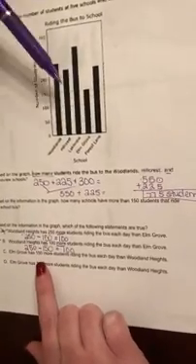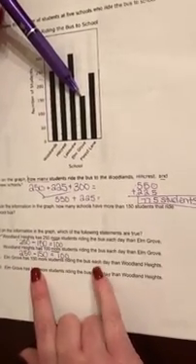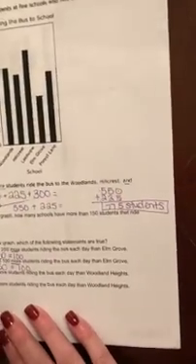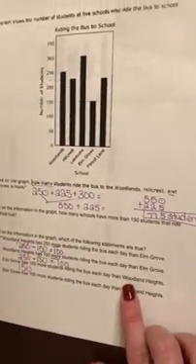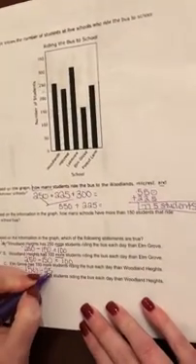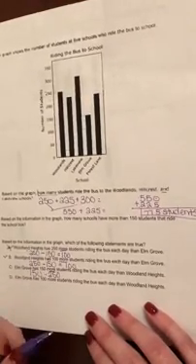Elm Grove has 150 more students riding the bus than Woodland Heights. Well, Elm Grove is at 150, and we know Woodland Heights is at 250. When we see the word more, we have to subtract. Well, I haven't even taught you how to take 250 away from 150, so that can't be right.